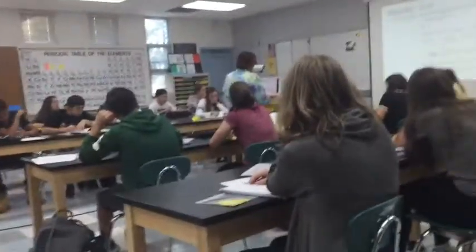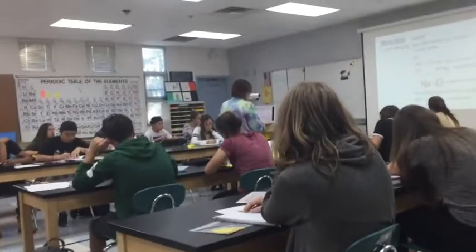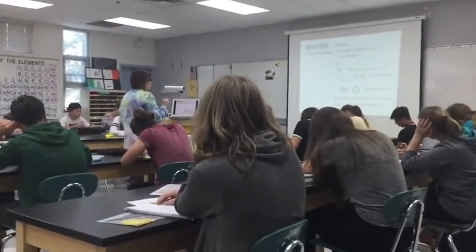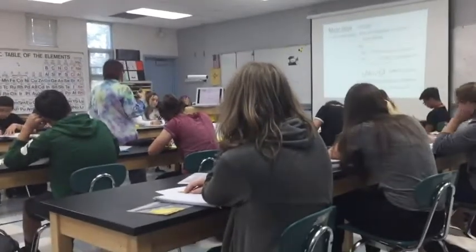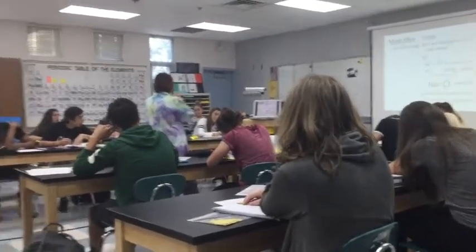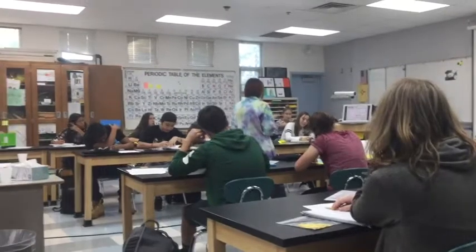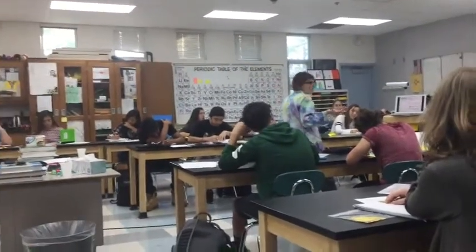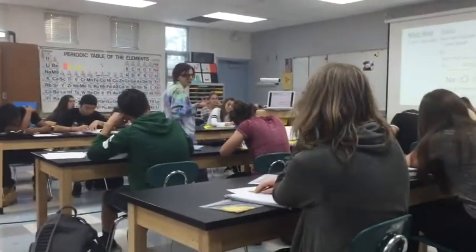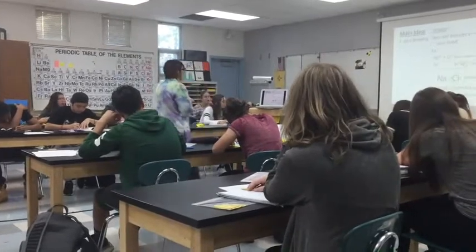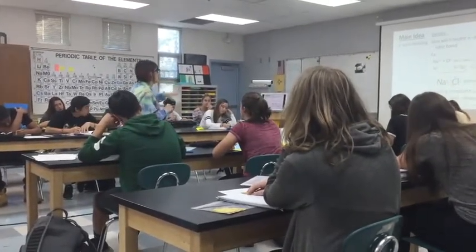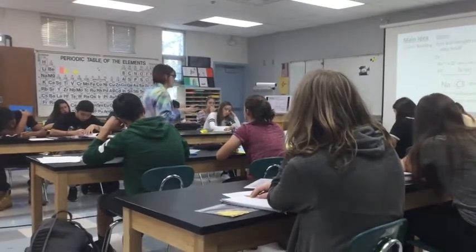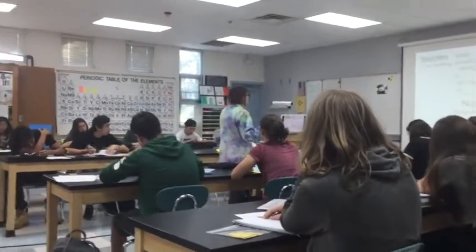So the resulting compound is neutral, right? An ionic compound is made of anions and cations that are attracted to each other, but the compound per se is neutral. Salt is neutral, right? You know that. It's not electrically charged. Because the number of positive cations equals the number of negative anions, the compound is neutral.